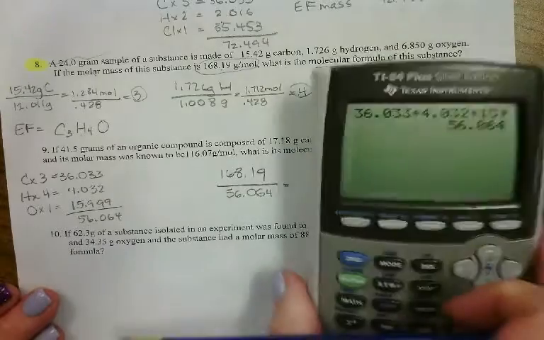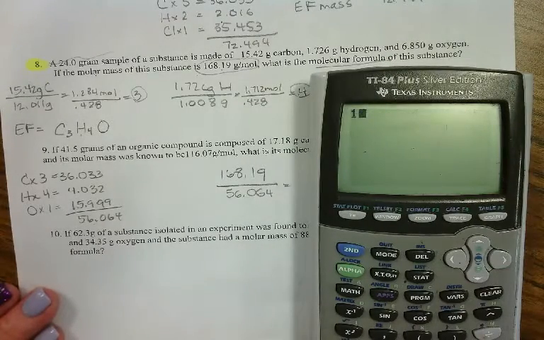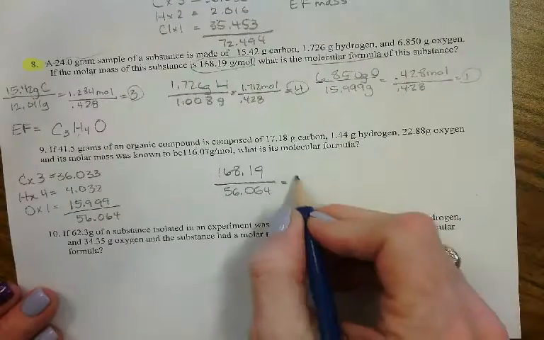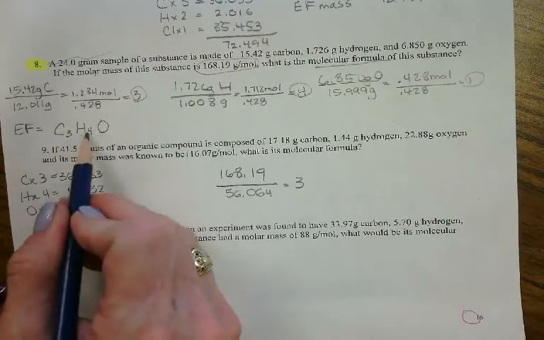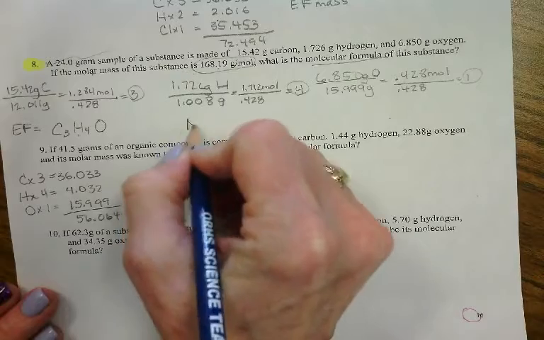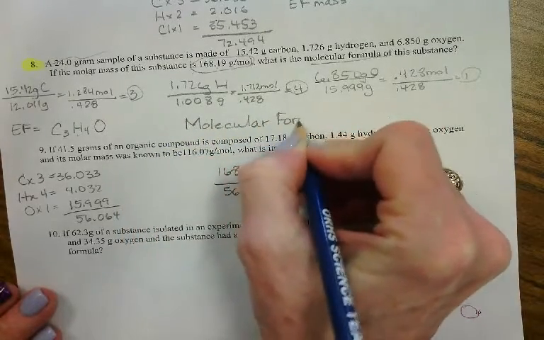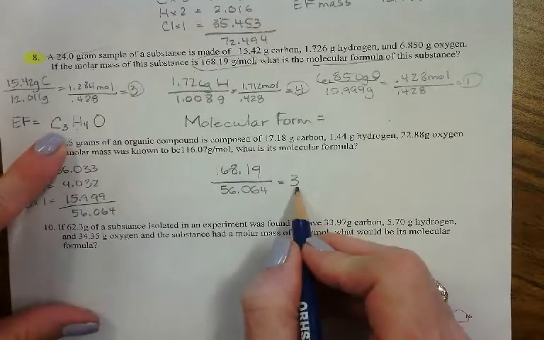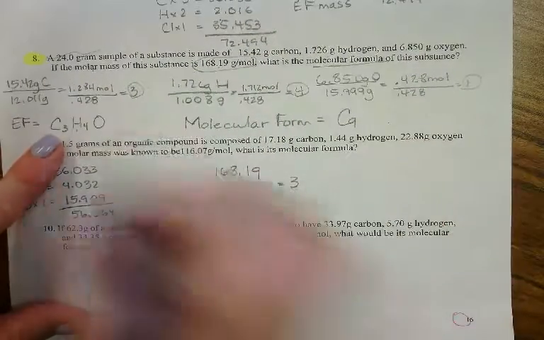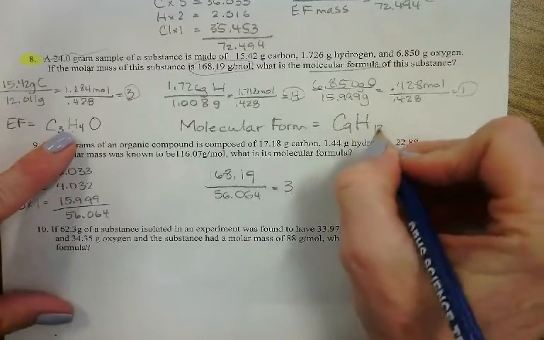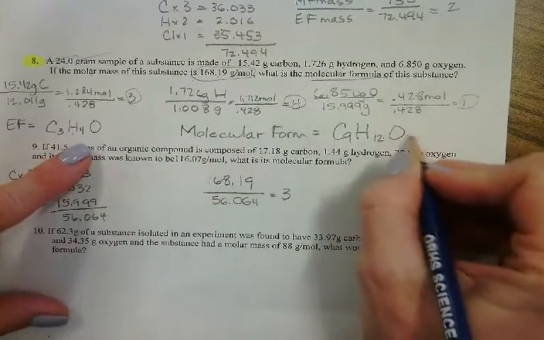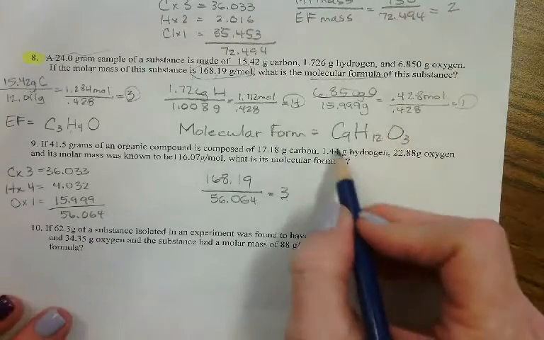56.064. And let's do that math. 168.19 divided by 56.064 gives me, what do you think that rounds to? Yup, a 3. So that means I'm going to multiply each coefficient here by 3 in order to get the molecular formula. So that would be C9, 3 times 3, H12, because it's 3 times 4, and then O3. That is my molecular formula.